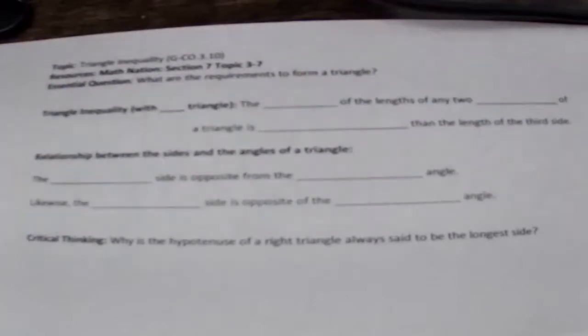Now up top, we have a few blanks that we need to fill in. First one says triangle inequality with, the first one's going to be 1. So with one triangle.